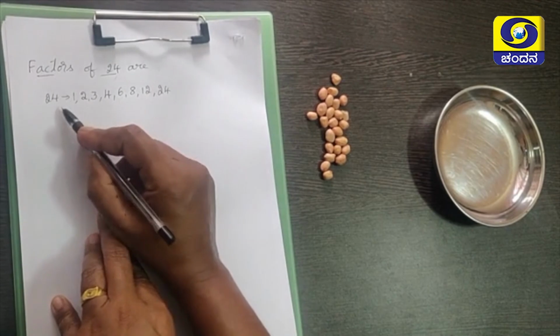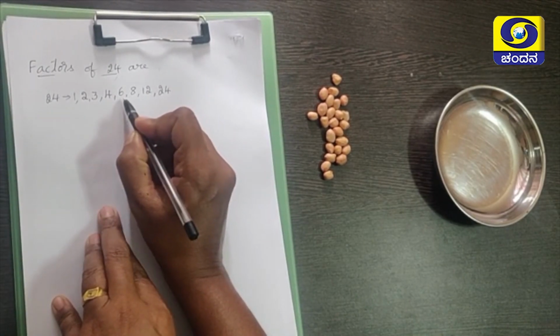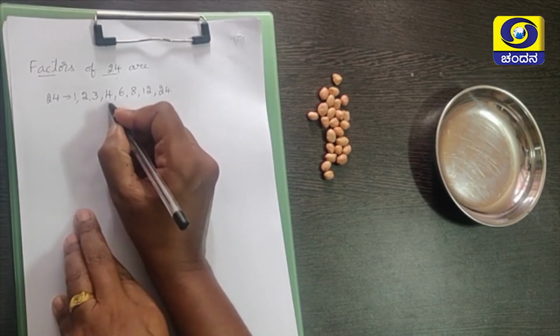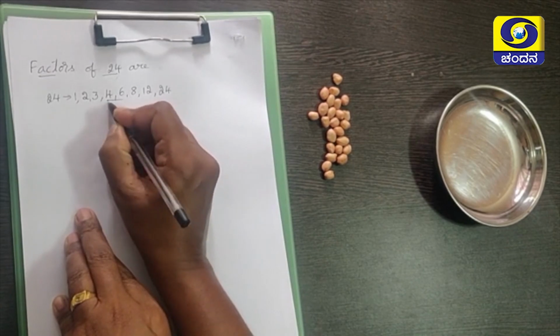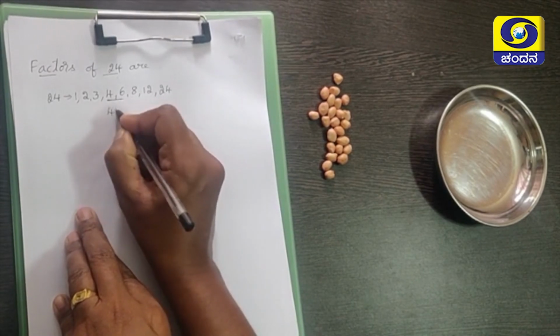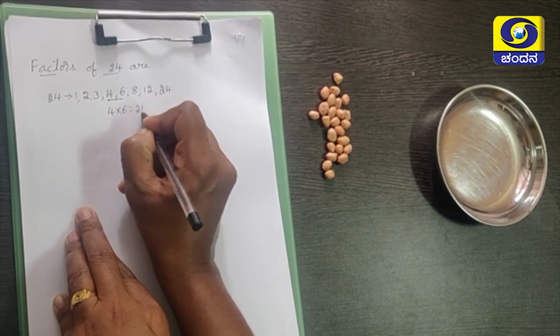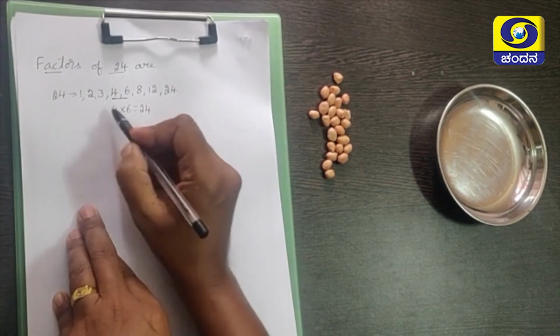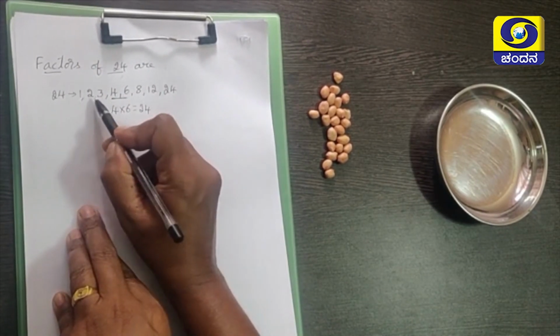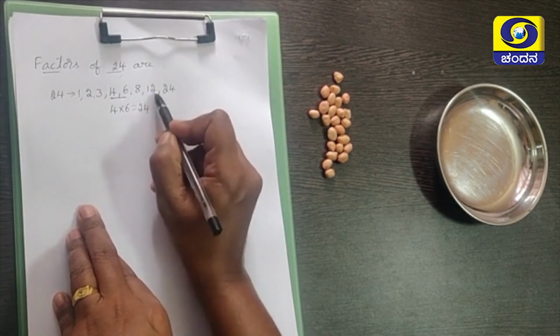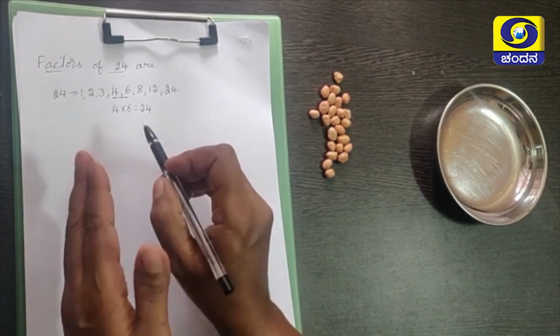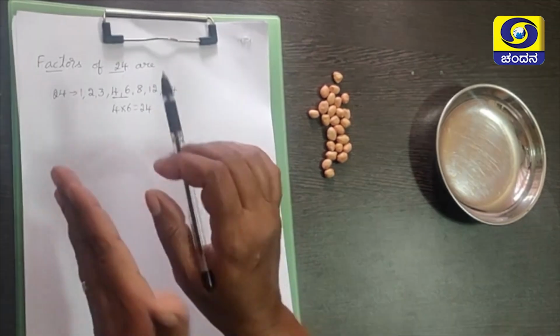Here, center number, see. 4 sixes are 24. This is the center number, children. 4 into 6 is equal to 24. We got this number. Now, either side we can find 3 factors. 1, 2, 3, 1, 2, 3. This is the easy trick to find the number of factors for every number.